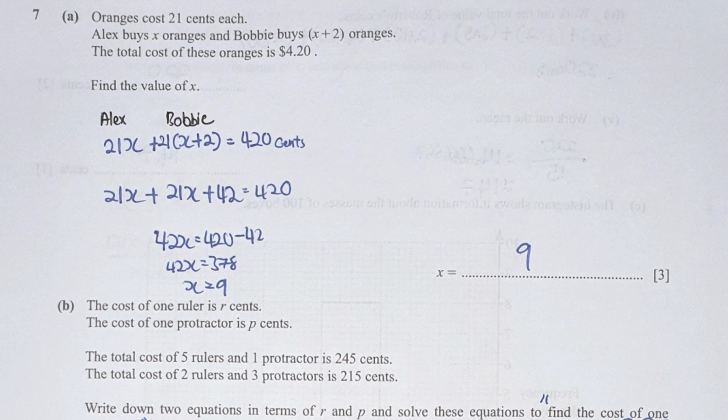As for question part A, okay, an orange is 21 cents each. So Alex buys X amount of oranges, Bobby buys 2 more than Alex. That's what the X plus 2 there indicates. So 21X is your Alex total amount spent. Okay, and for Bobby it will be 21 times bracket X plus 2 equals to your $4.20. However, you're required to change that into 420 cents. So after the calculation, you will get your X as 9.